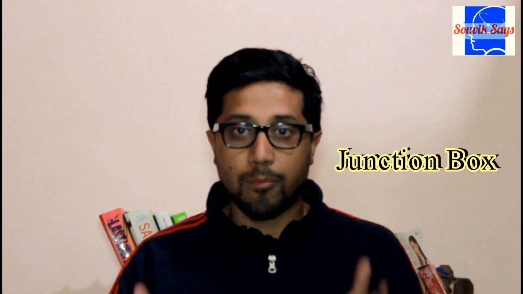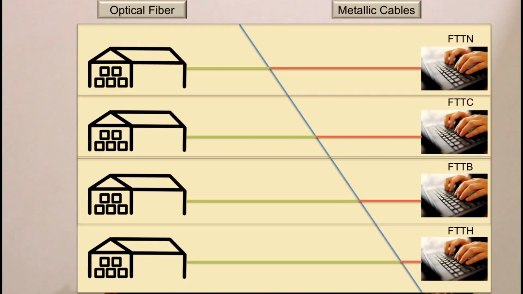They create a node, or something that we know as a box, and then the metallic cables flow out from that node to all the different places that the connections are going to. That's what FTTN is.